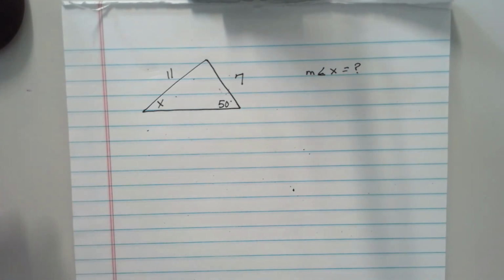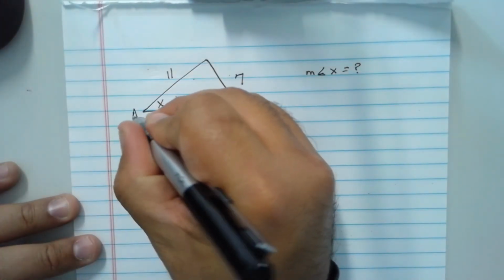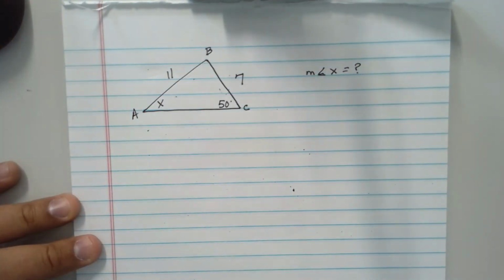All right, so let's think about what information we will be using in this scenario. How do we write it? Does it matter which one you label A, B, or C here? It doesn't. So I'll label this A, B, and C. All right.